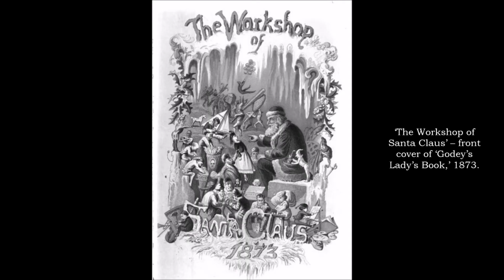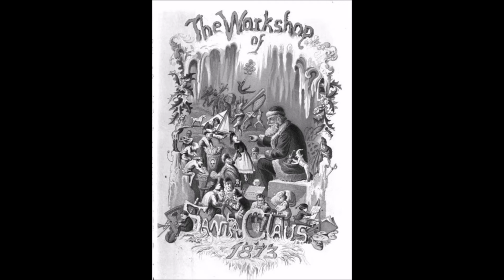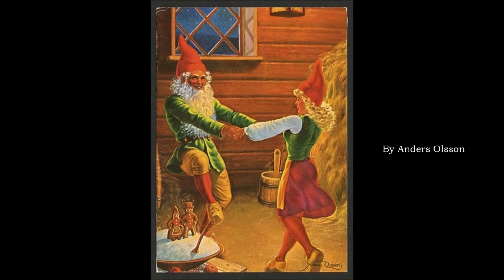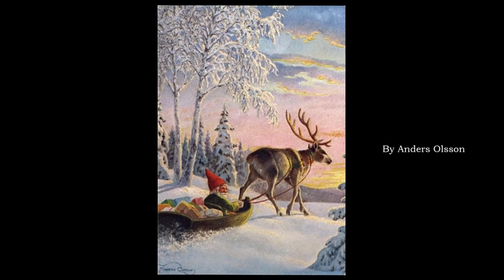The image of elves in the workshop became popular after a publication of the American magazine Godey's Lady's Book, featuring Santa surrounded by elves making toys on its front cover in 1873. It is thought that the earliest accounts of elves appeared in Norse mythology, and in literature they first appeared as Christmas elves in 1850 in Louisa May Alcott's unpublished book.